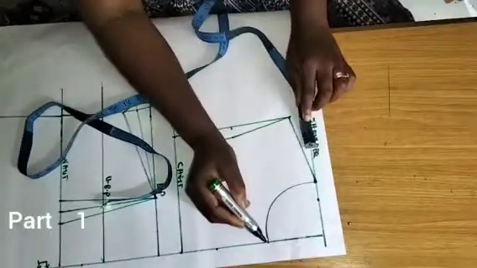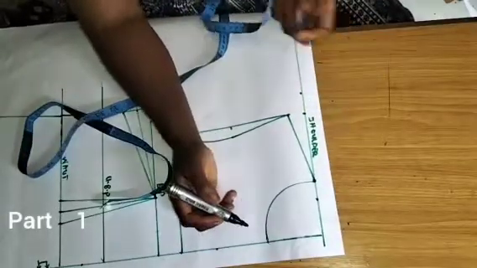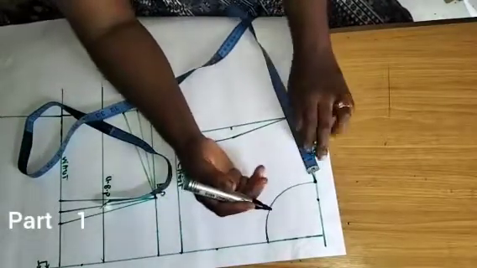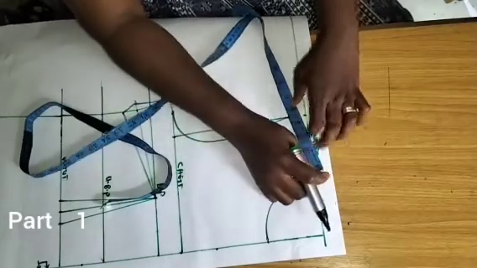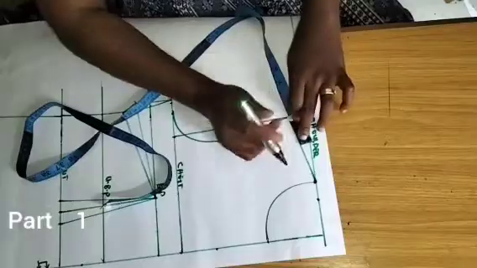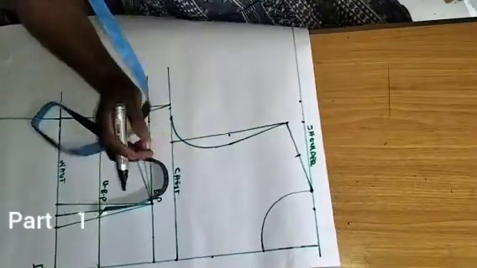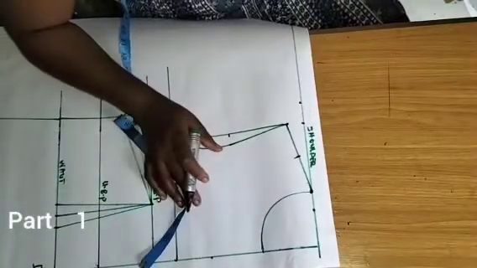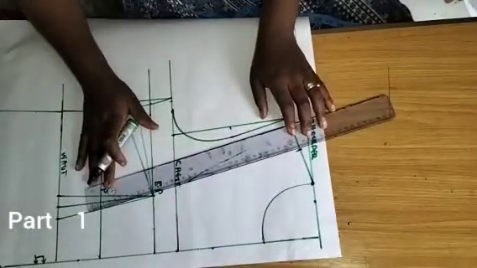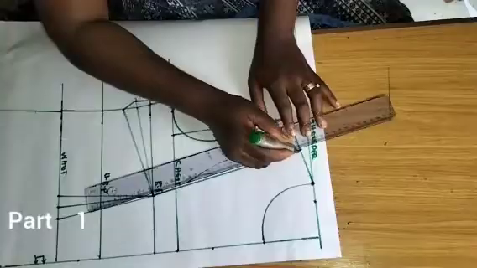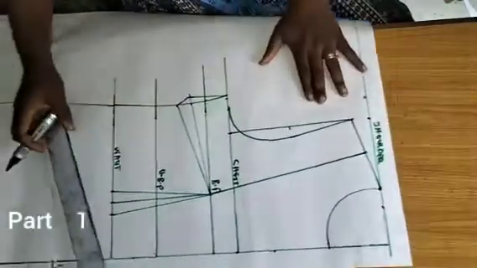What I have here is my natural neckline, which you can get by dividing your bust circumference by 12. So from here to here, I'm going to find the shoulder midline. Once I've gotten the shoulder midline, next I will connect it to my bust point. So this is my bust point. I'll connect it to that point.